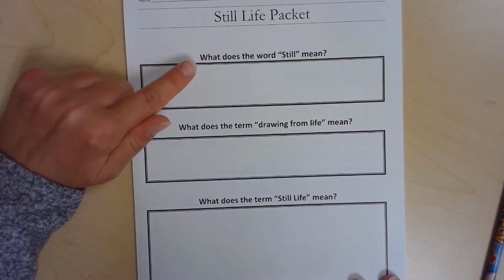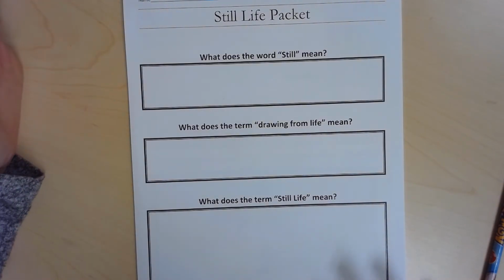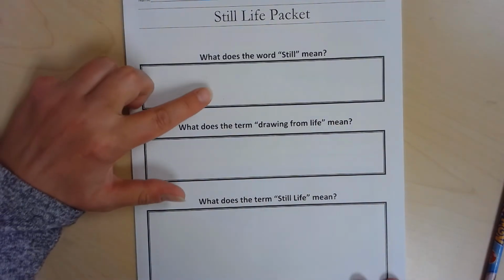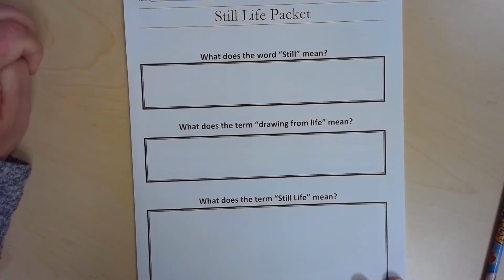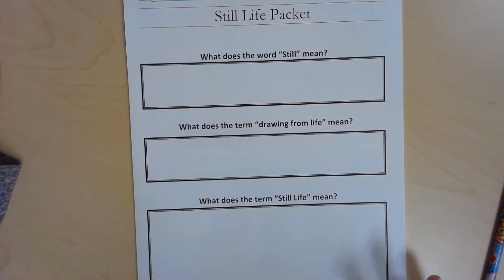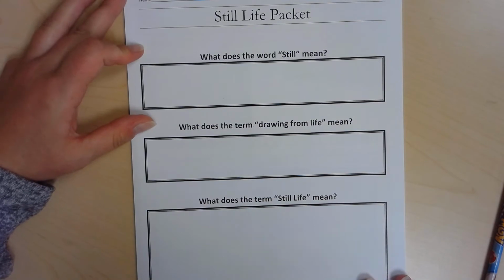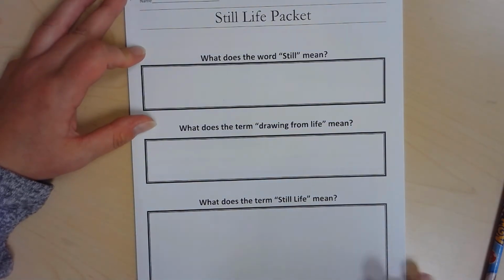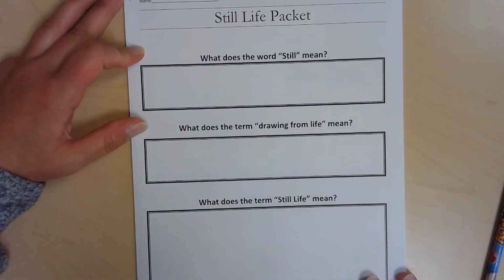So the first thing that you're going to do is think about the word still and what the heck that means to you. So take a moment, think about that, and then you're going to write your answer right here. So what did you come up with? Is it not moving, or something like that along those lines? Because that's usually the answer that I get when I ask students that.